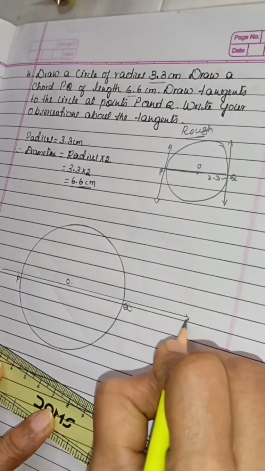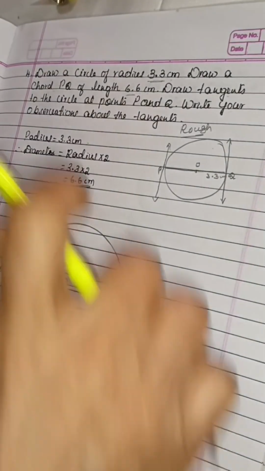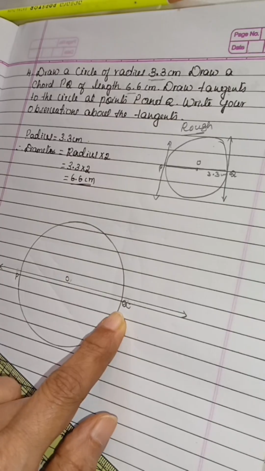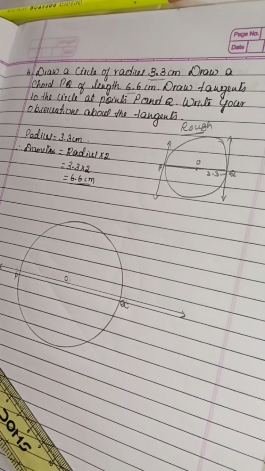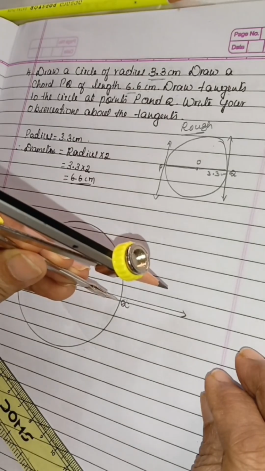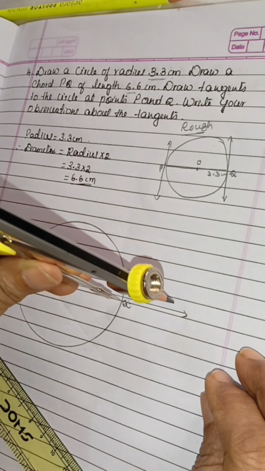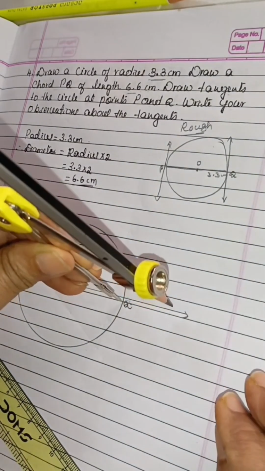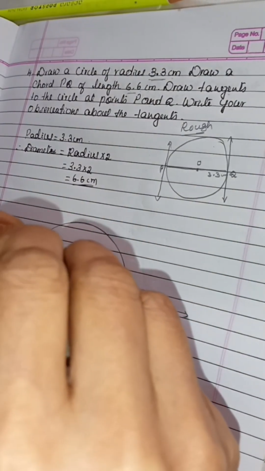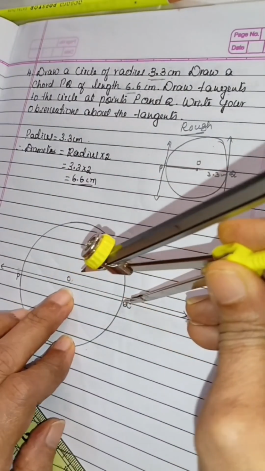Now first we'll draw the tangent at point Q. For this, keep the compass needle on point Q and take any length. It should be on the line, not outside the line. See, this is our line.